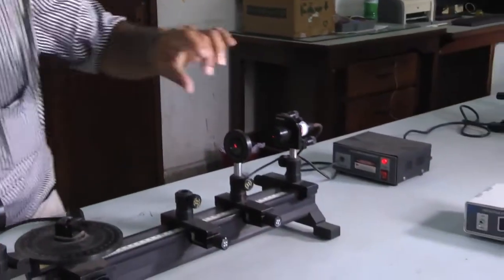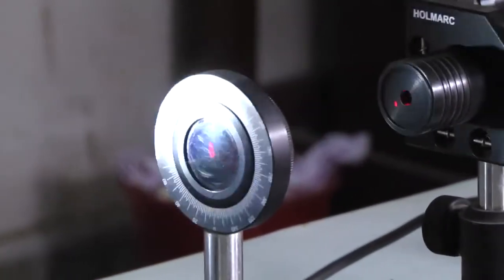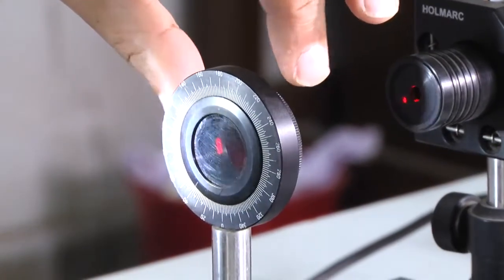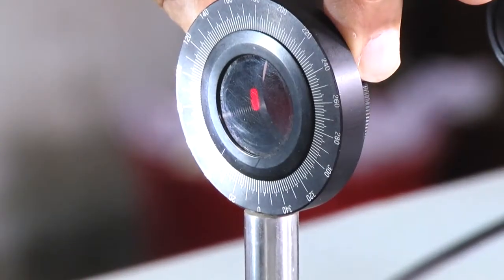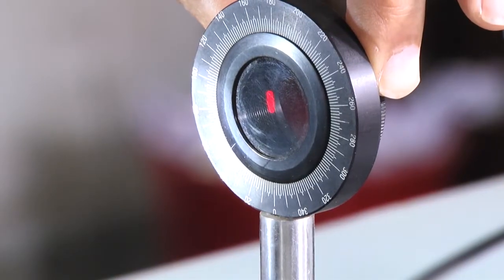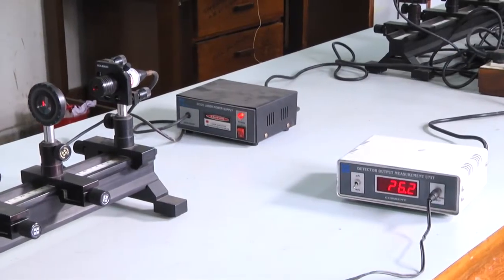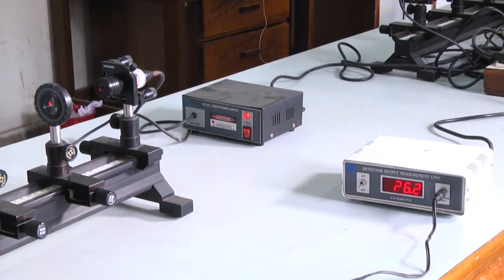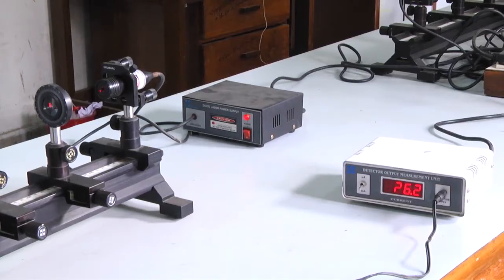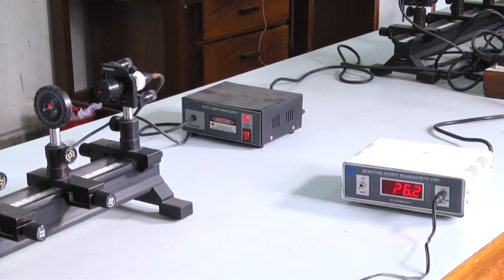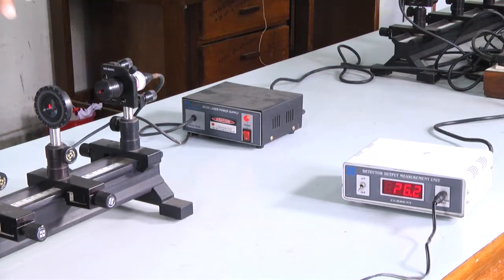Next I change 40 to 50, and the reading is 26.2. That is theta of 25 degrees, because 50 minus 25 is 25 degrees. This way I will vary the angle.